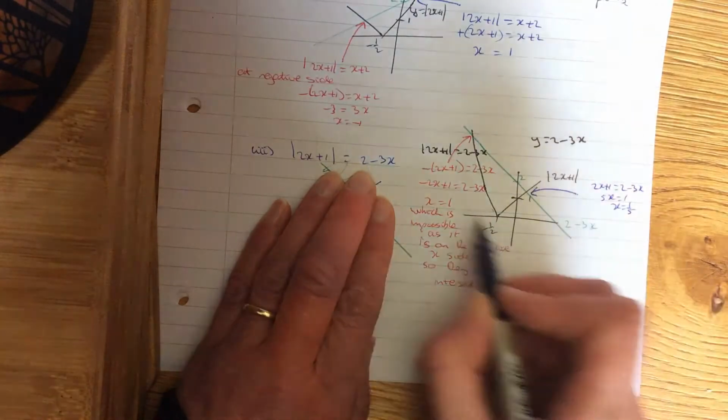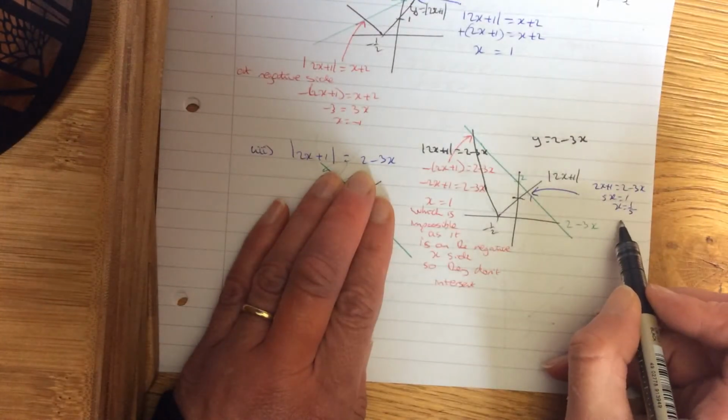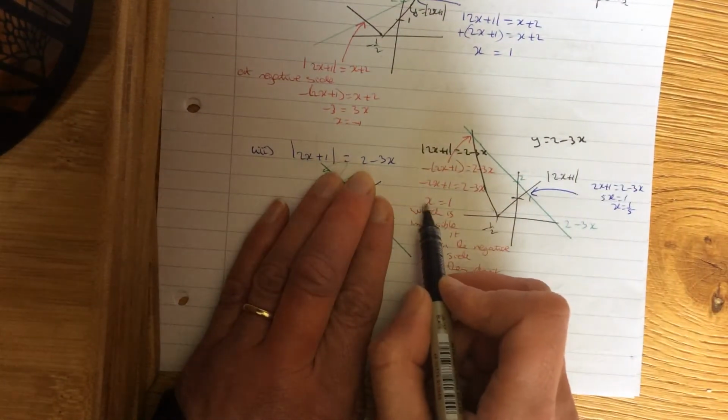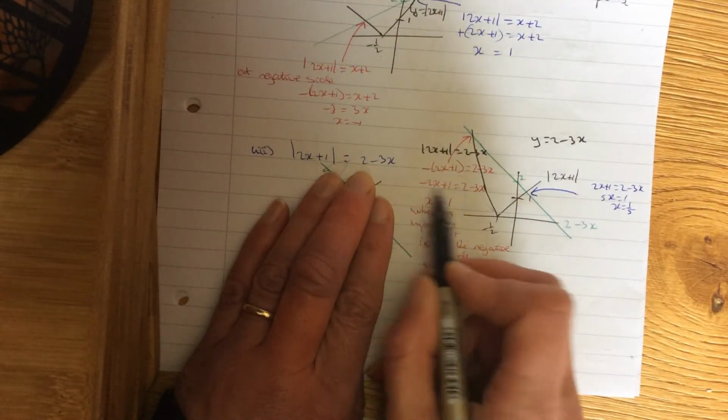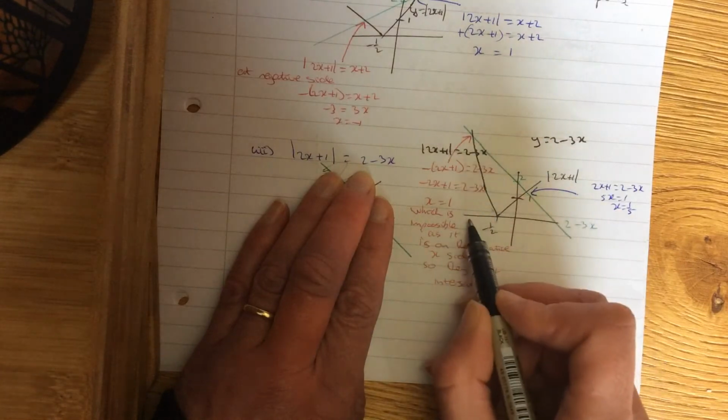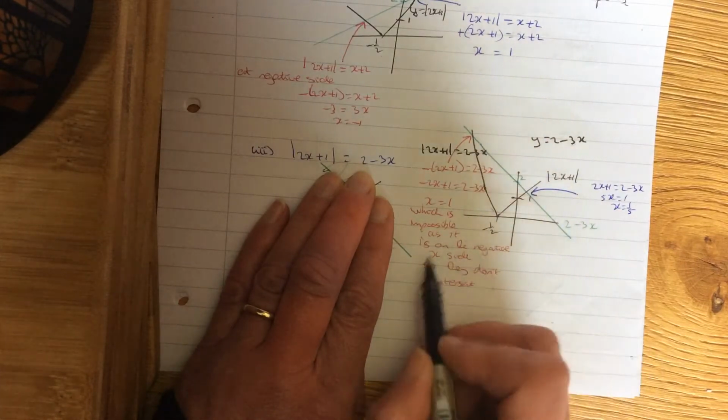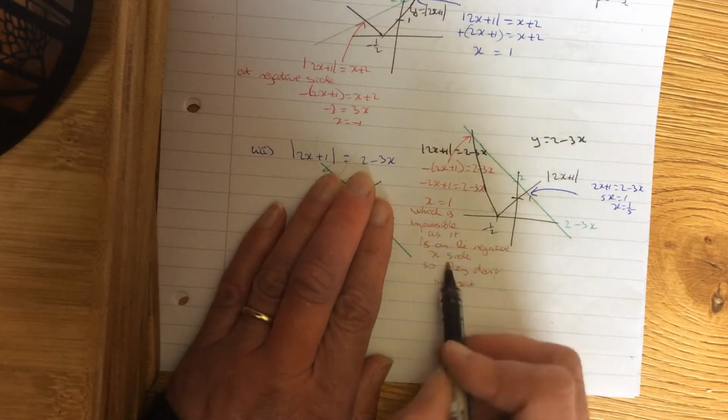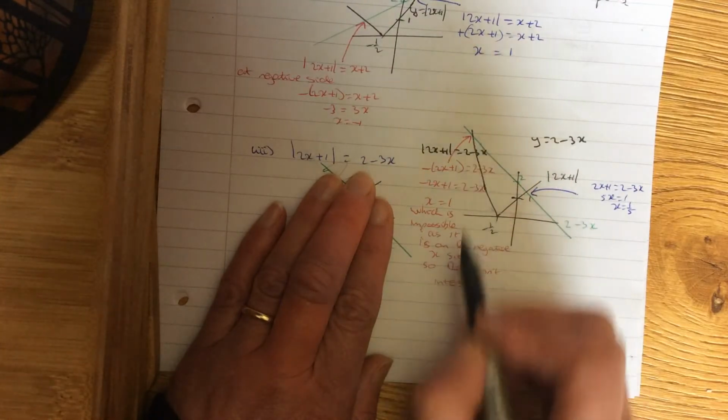Now, whenever you work through each of these answers, always just check if your answers make sense. If you look down here, I've got an answer of 1. But clearly, that is not a 1, it's on the negative side. So this is impossible, as it's on the negative side. So they don't intersect here.